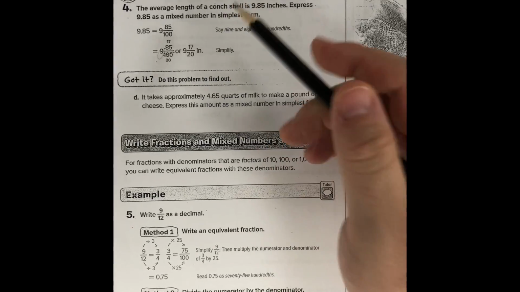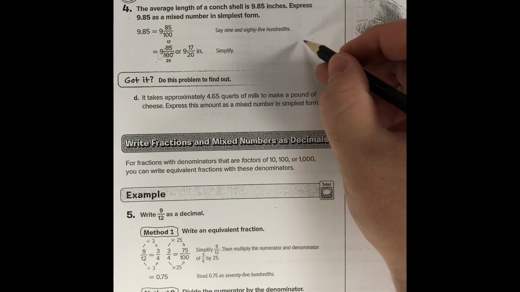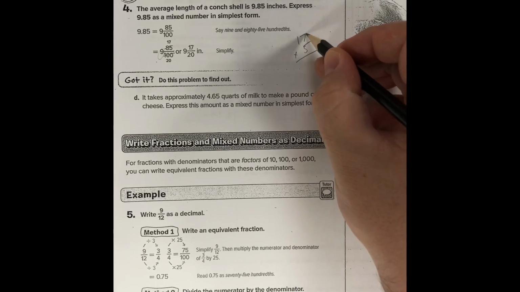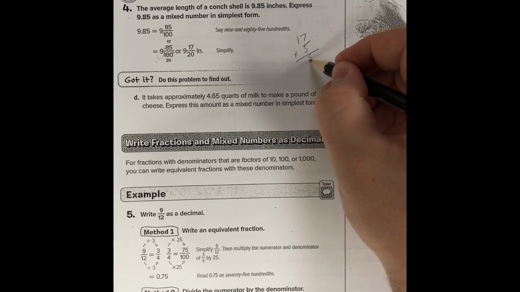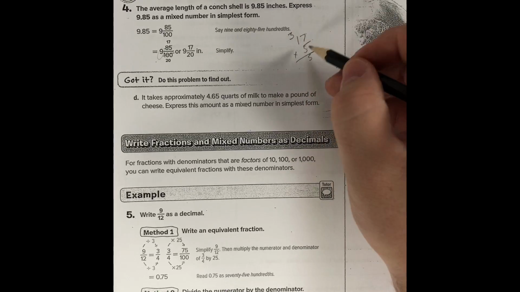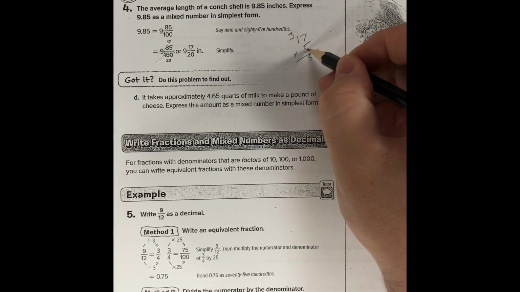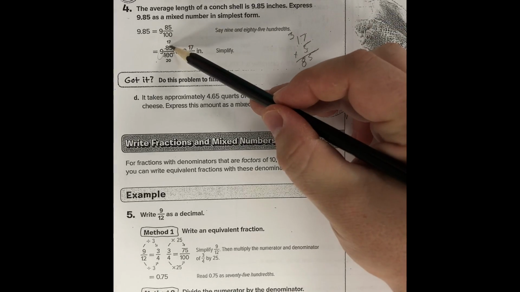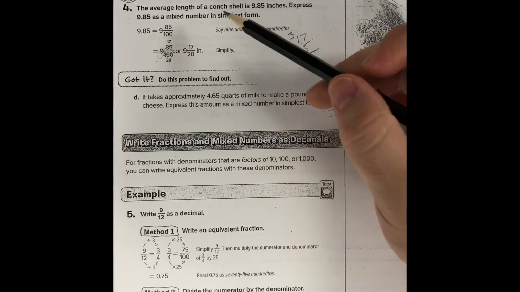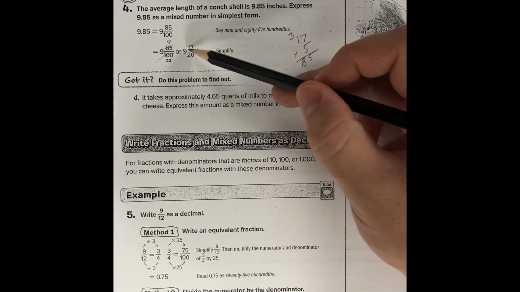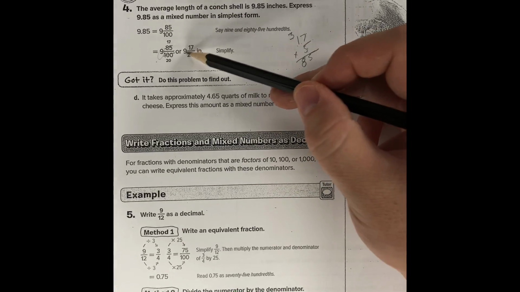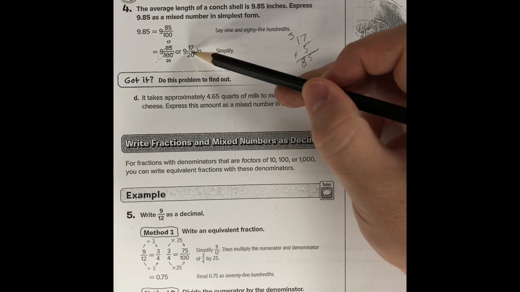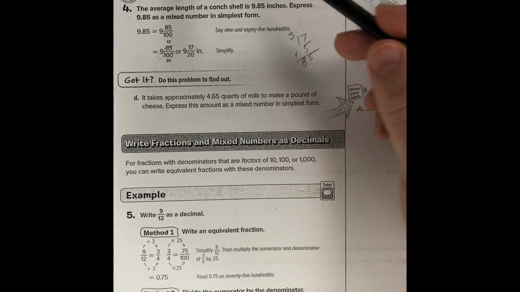If you want to check the work, you can simply take 17 times 5. 7 times 5 is 35. Carry the 3. 5 times 1 is 5, plus 3 is 8. 85, which is what we worked with in our original numerator. So we simplified and we got 9 and 17 twentieths, excuse me. So 9 and 17 over 20.